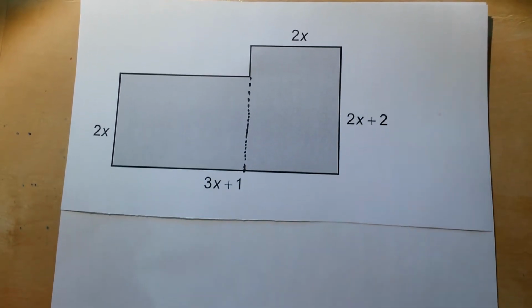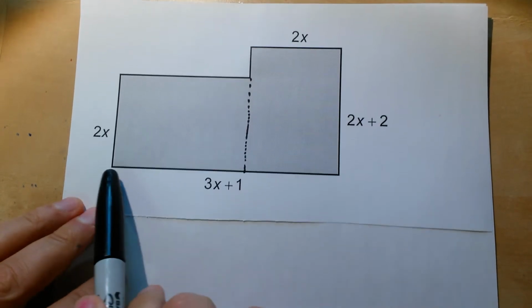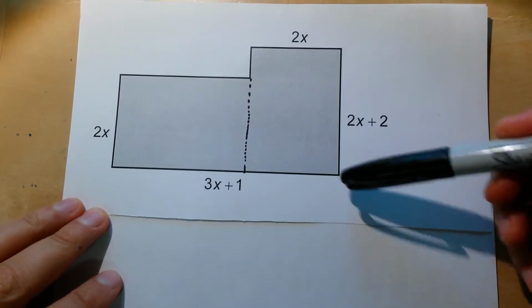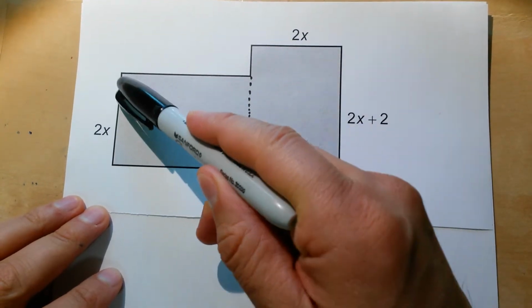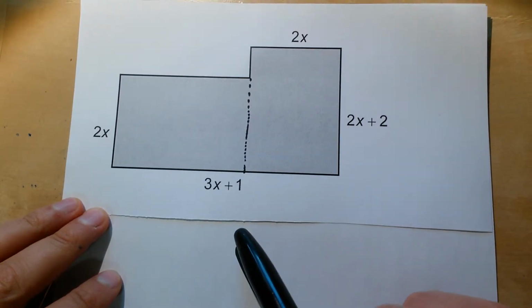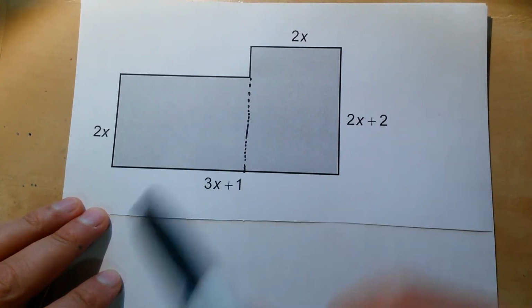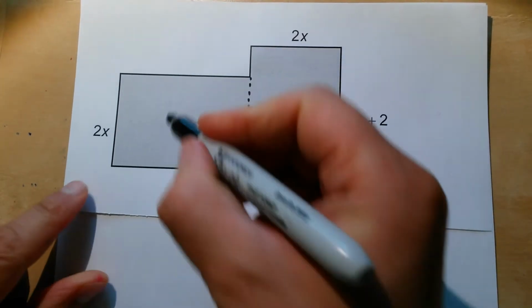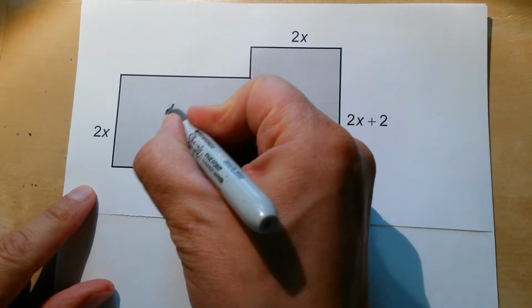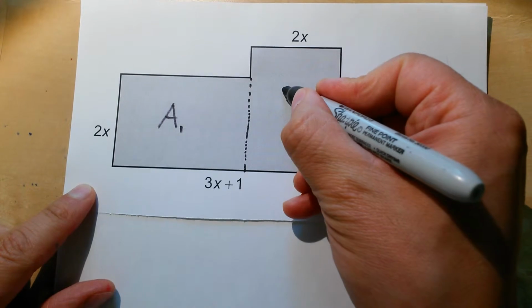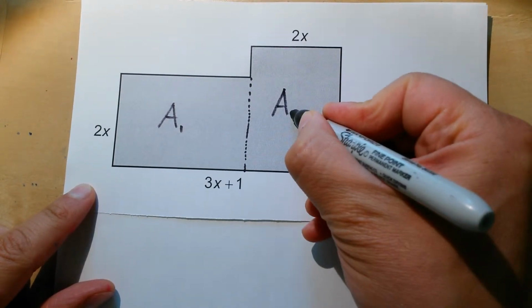certain side lengths. For example, we know that this side length is 3x plus 1, right? We know that this one is 2x plus 2. We know this one is 2x and this is 2x. So, for example, if we needed to find the area of this region, let's call it area subscript 1. And let's call this one area subscript 2.